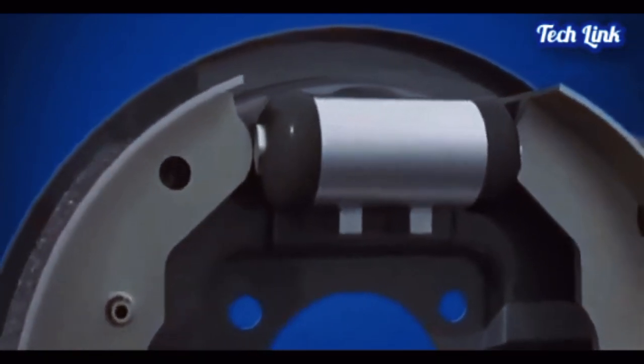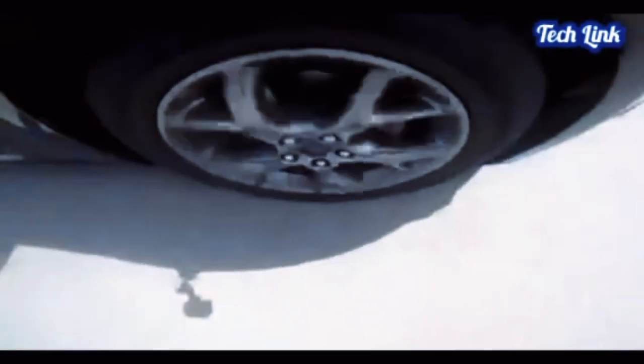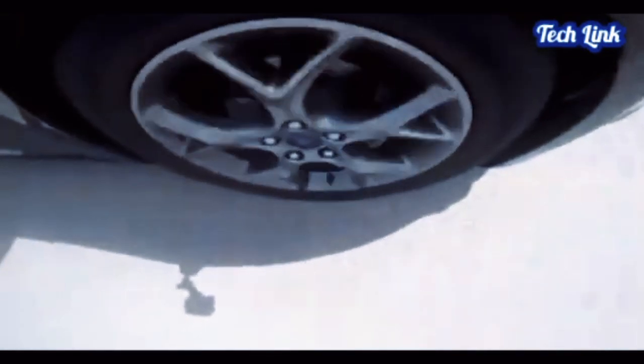Brake shoes are typically mounted on the rear axle, while brake pads are typically mounted on the front axle in most vehicles. Brake shoes are known to be safer than brake pads.